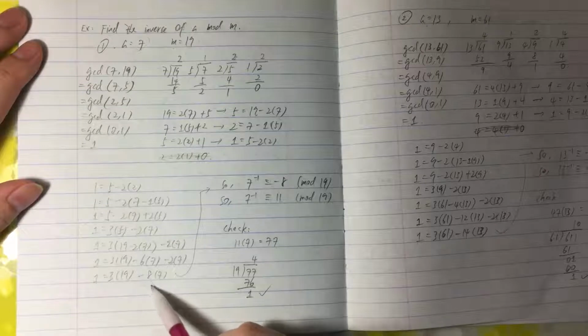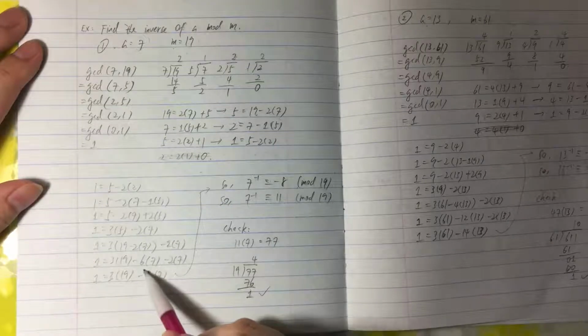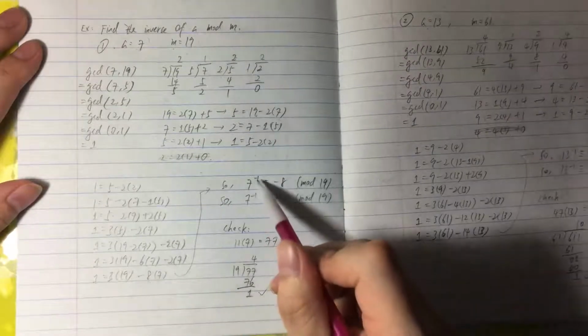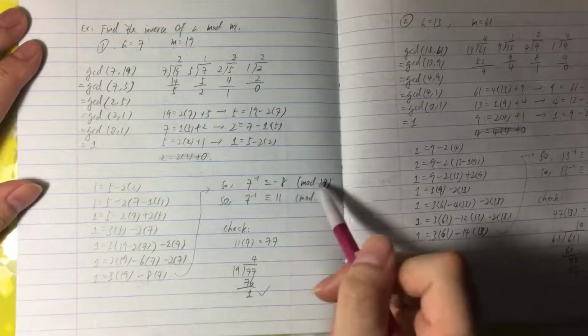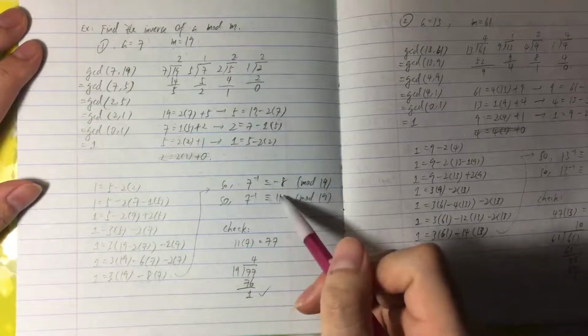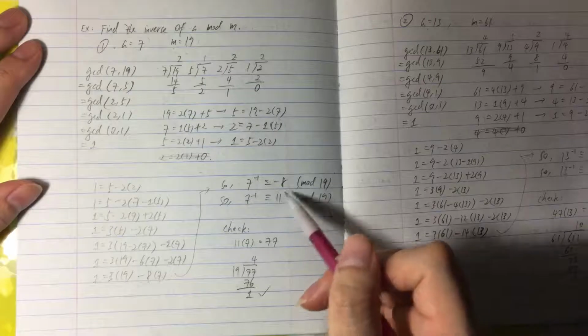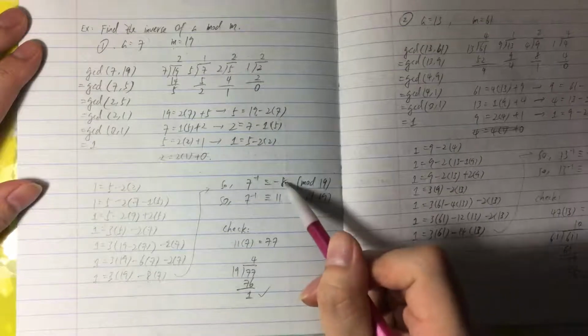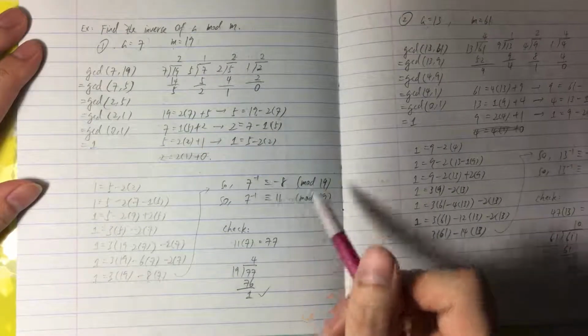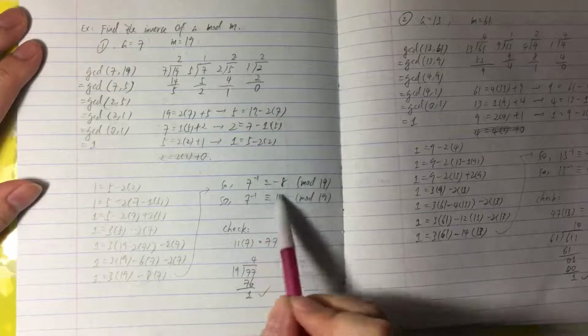The number in front of 7 is negative 8, so the inverse of 7 is congruent to negative 8 mod 19. In general, try to use the least non-negative residue, so I add 19 here. Negative 8 plus 19 is 11. So the inverse of 7 is 11.